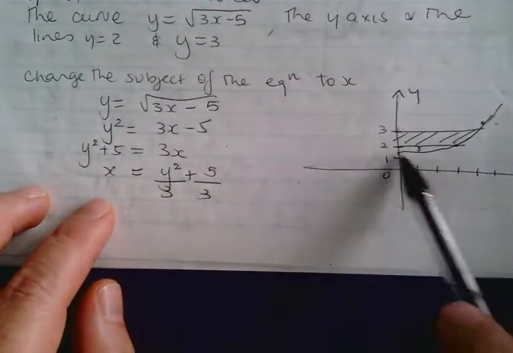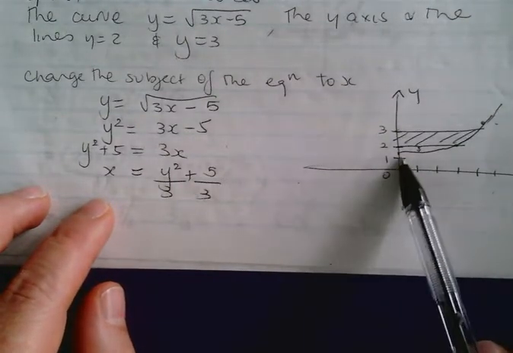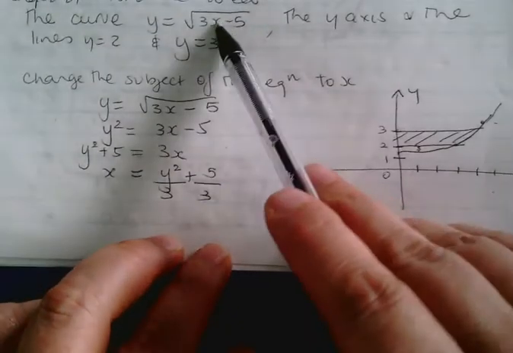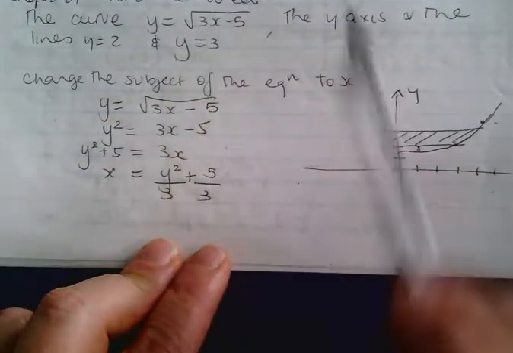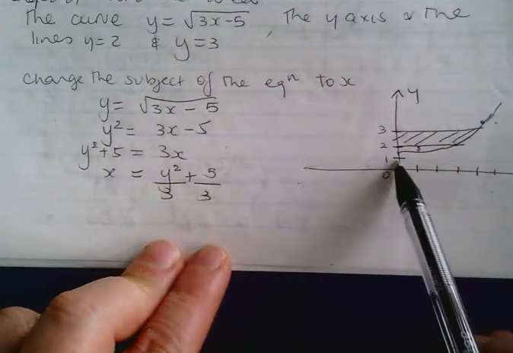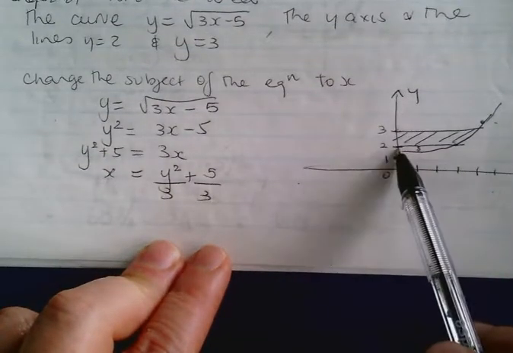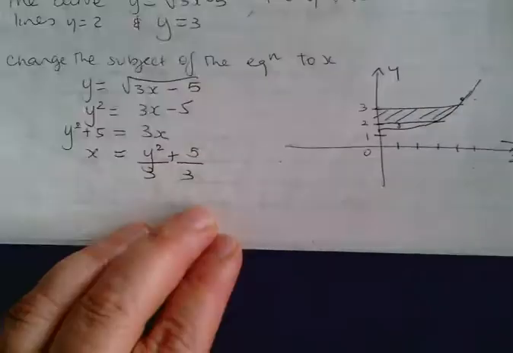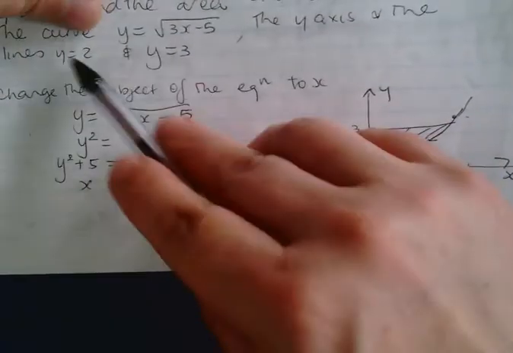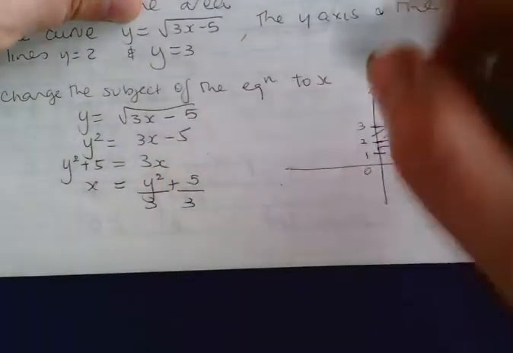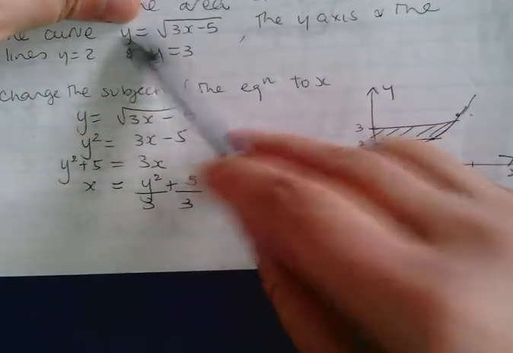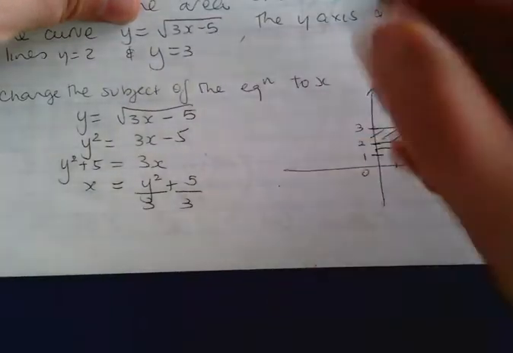Okay? Now I did a quick sketch of this curve because I knew if I put x is 0 in here, when x is 0, I want between the values of y is 3 and y is 2. If I put y is 3 in here, and I square both sides, 3x minus 5.